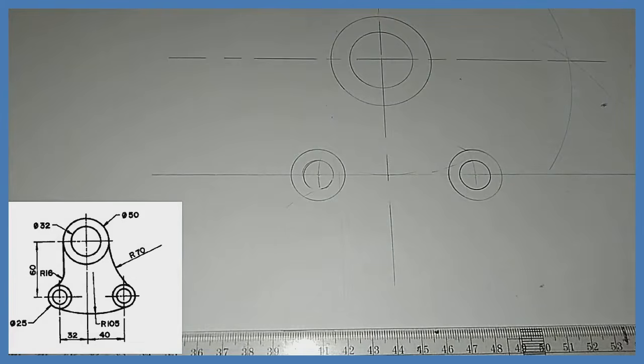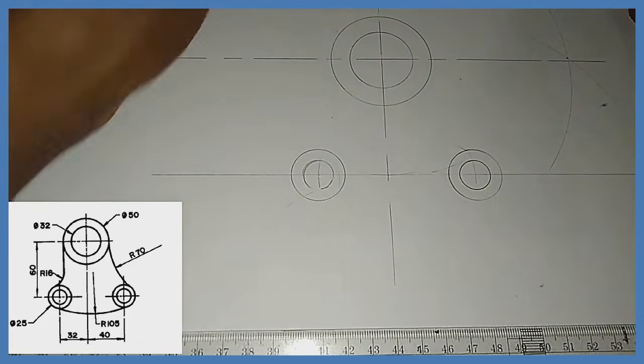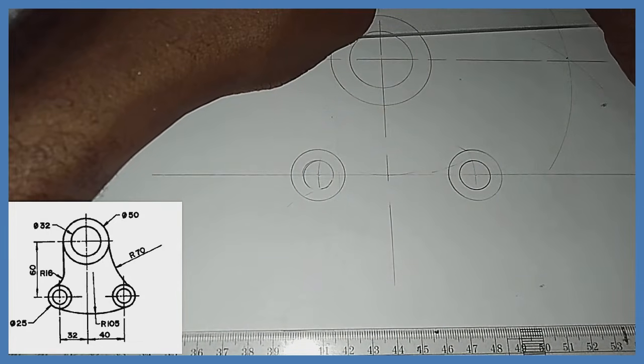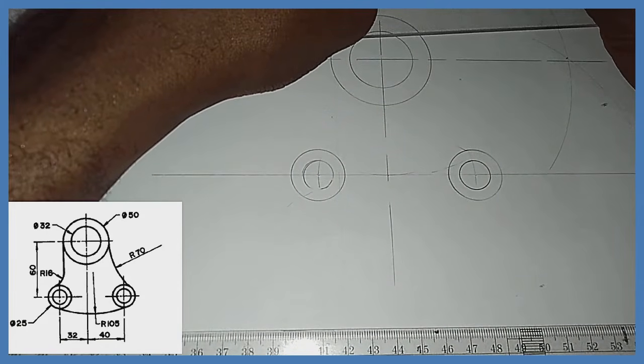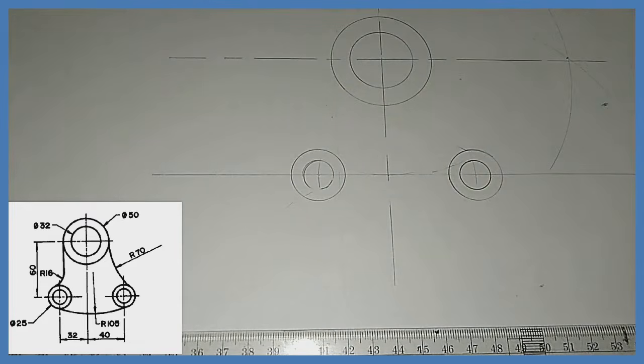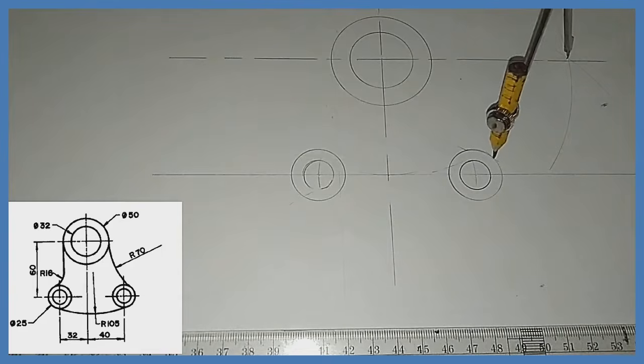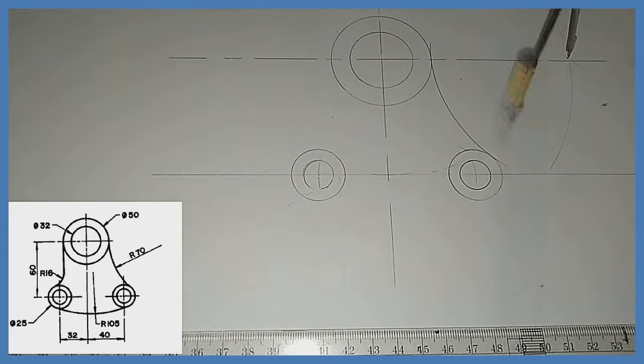Okay, and this is where they actually intersect. So from that point of intersection, pick your compass and measure radius what? Radius 70. Okay, which is this. So with radius 70, I come to this point of intersection right here. Then I draw these circles. All right, so that area is settled.